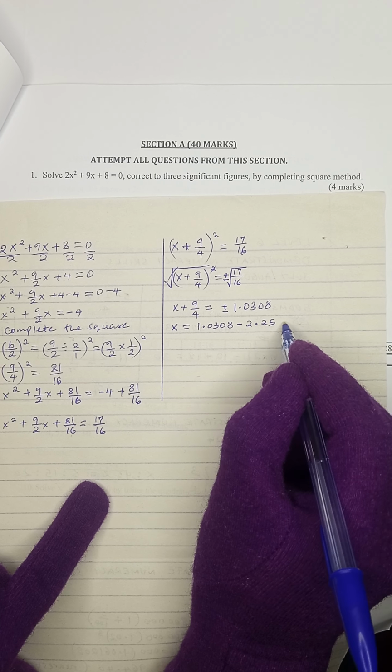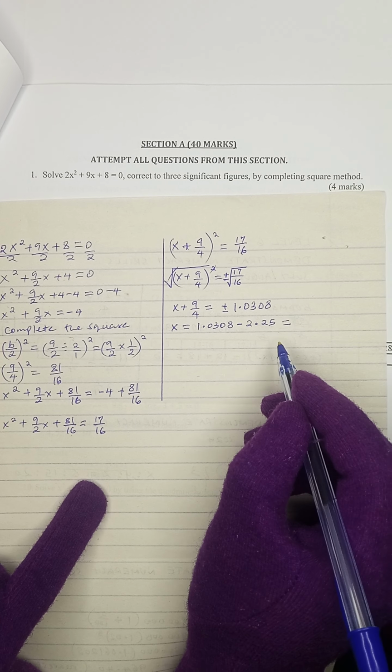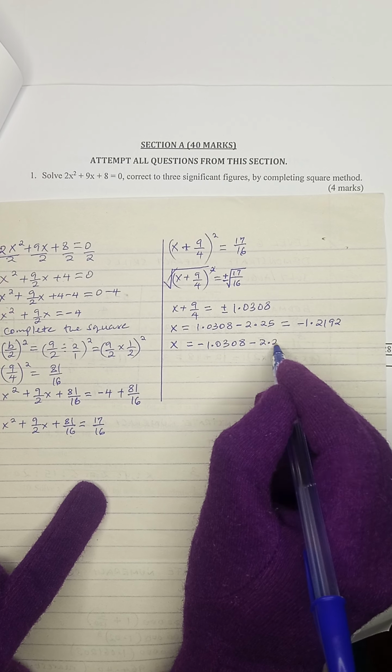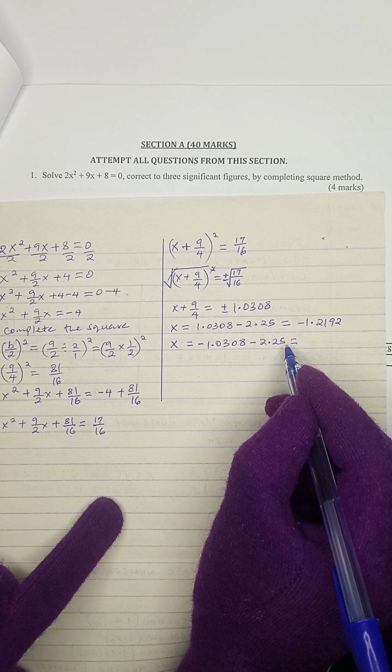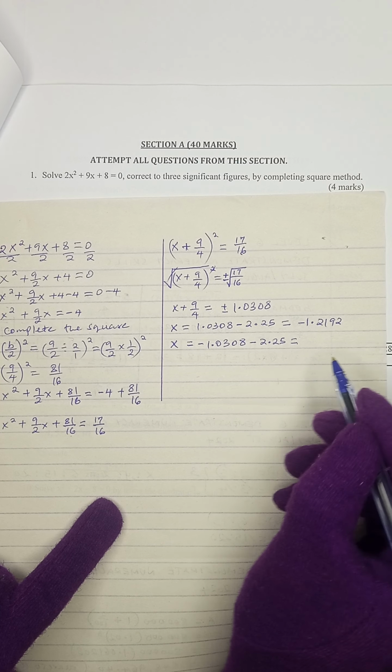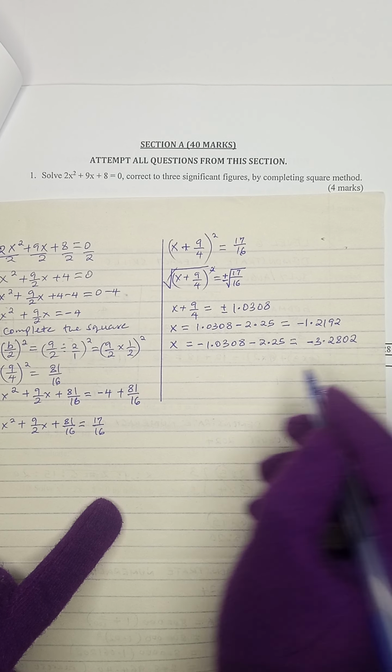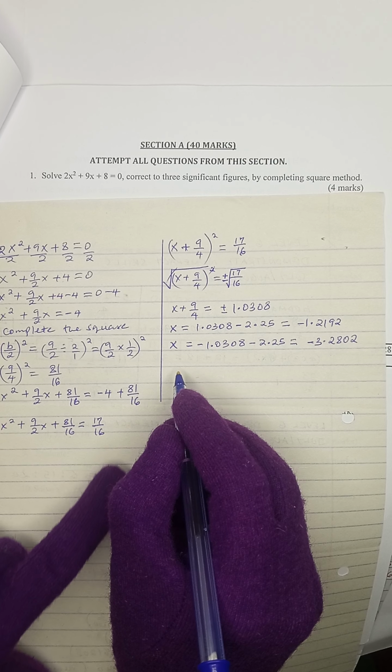When you subtract 2.25, keying in the calculator, you will obtain negative 1.2192. Then for the second answer, we now use negative. We'll say x is equal to negative 1.0308. Then taking 9 over 4 across the equal sign, minus 2.25. So what do we obtain here? When you subtract, we are getting negative 3.2802.